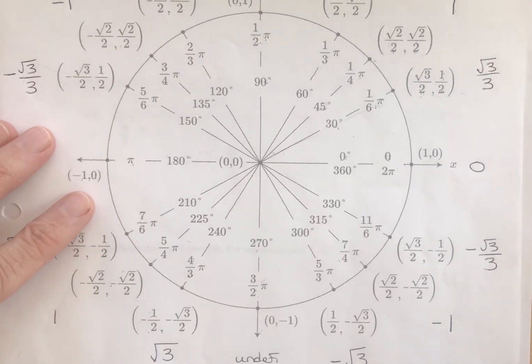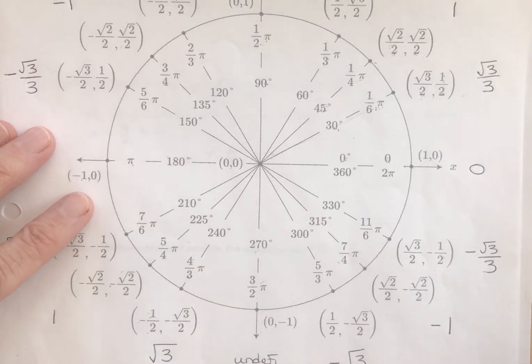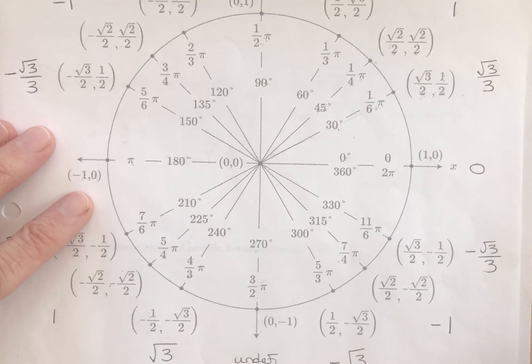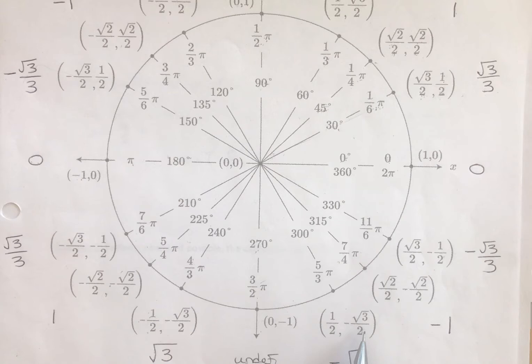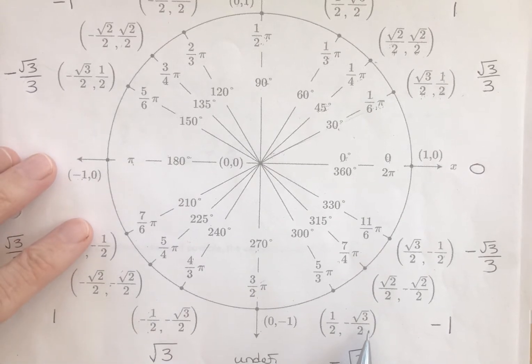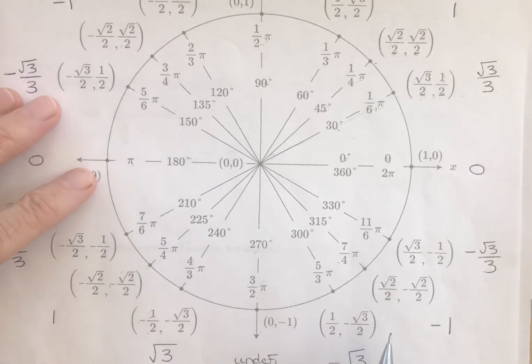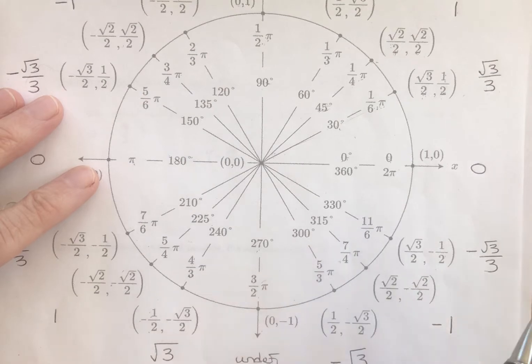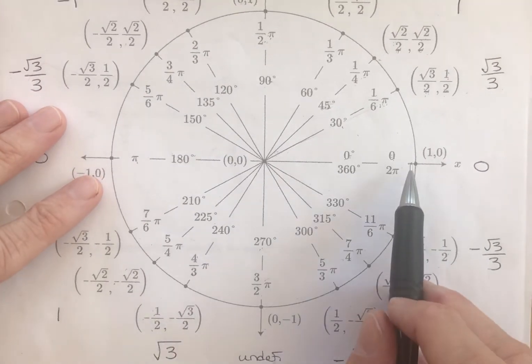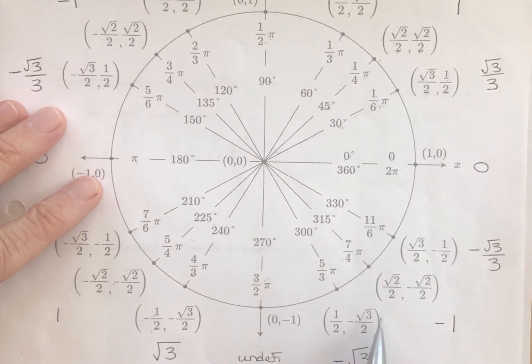And which angle has the y value of negative root 3 over 2? Well, it looks like it's right here. Hang on a minute, I'm checking my work. Yes, okay. It is right here.